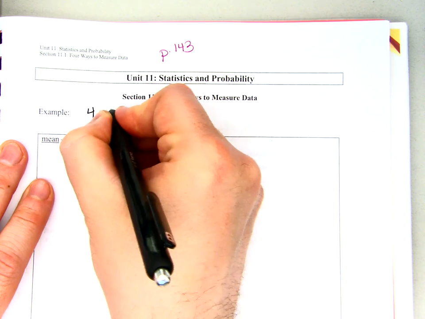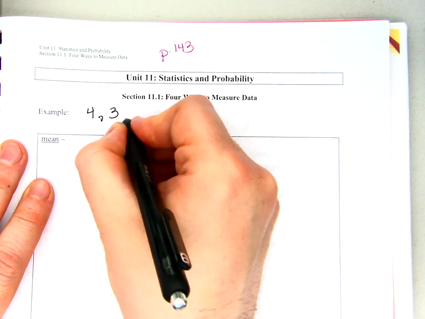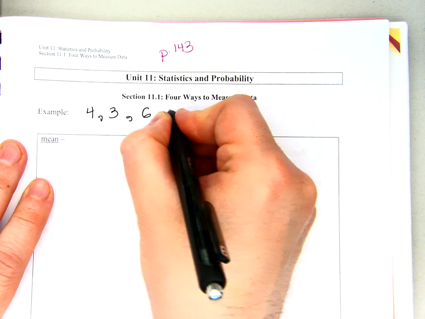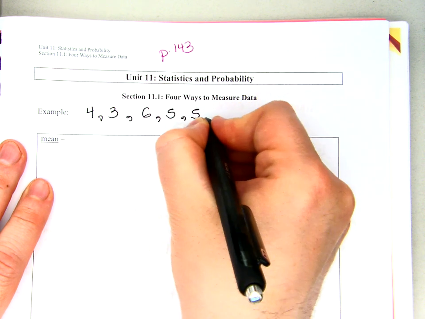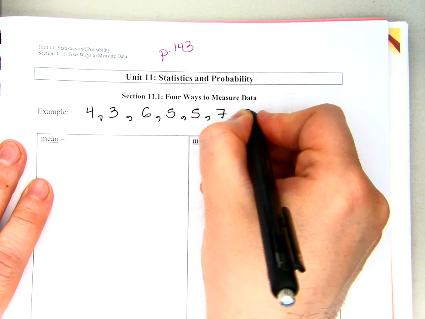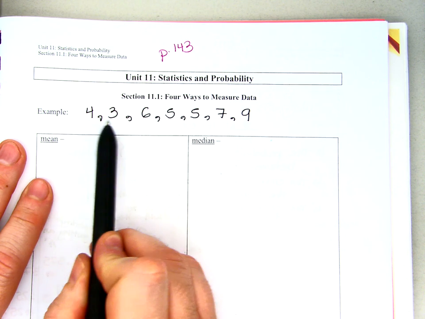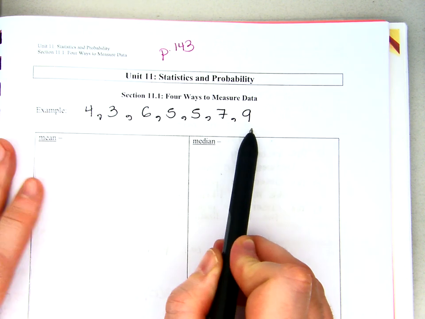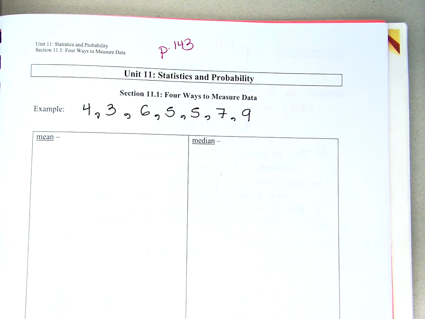I want to look at the numbers 4, 3, 6, 5, 5, 7, 9. Please copy down those 1, 2, 3, 4, 5, 6, 7 numbers into your notes on the top of page 143.